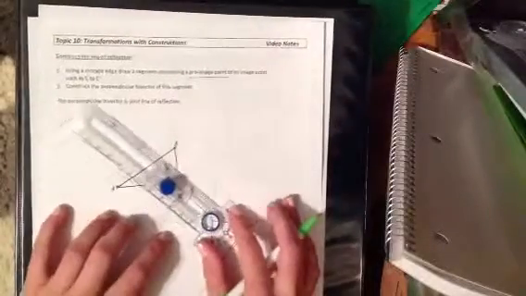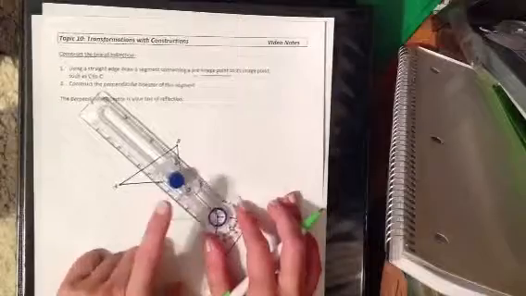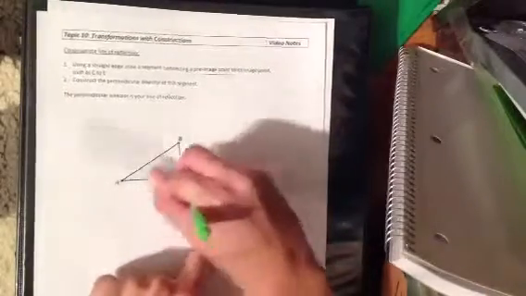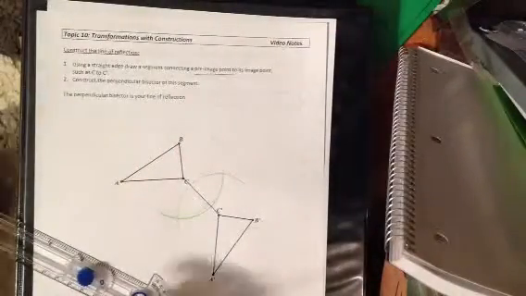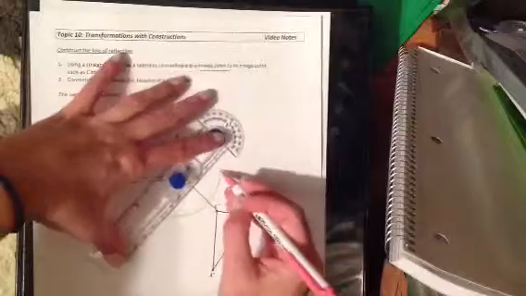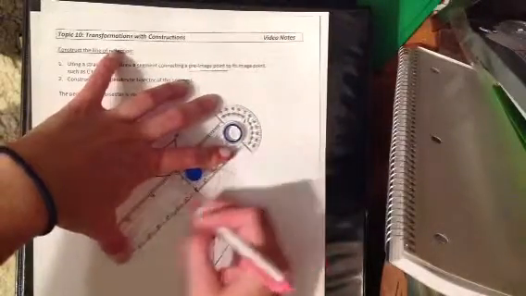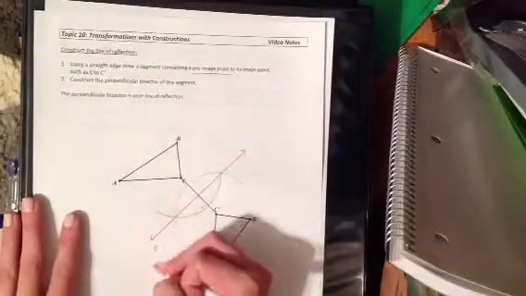Then I'm going to switch and use the same radius without changing the compass whatsoever. Put my center on C prime and swing that same arc. Then my last step is to construct that straight line, the perpendicular bisector. This straight line represents our line of reflection.